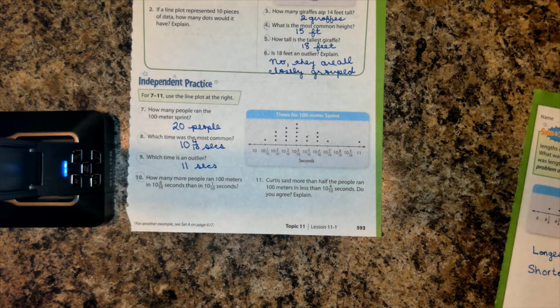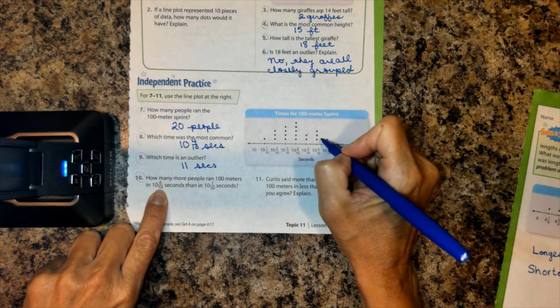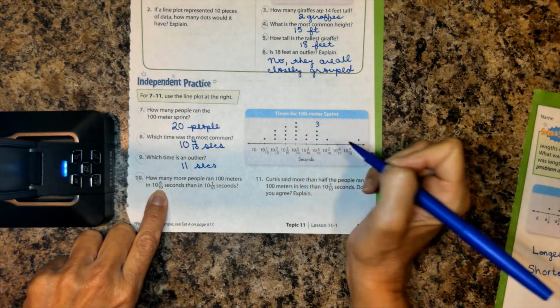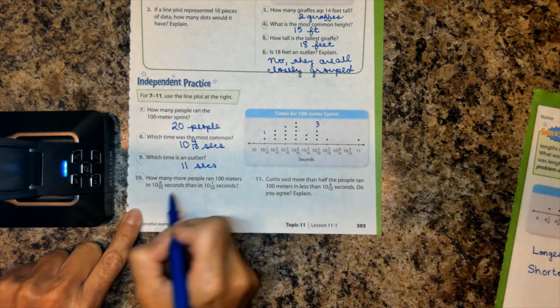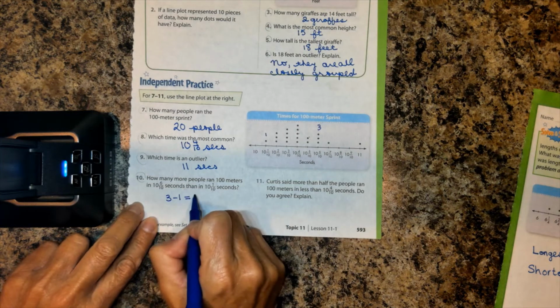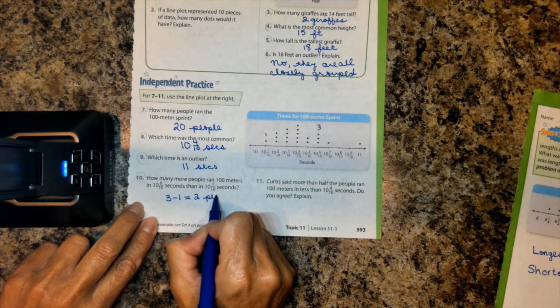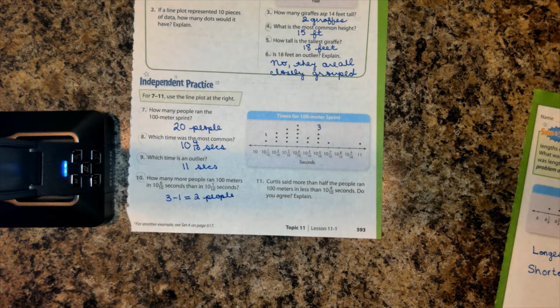Number 10, how many more people ran 100 meters in 10 and 6/10 seconds than in 10 and 1/10 seconds? So 10 and 6/10 seconds, we have 1, 2, 3 people. 10 and 1/10, we have just one person. So the difference between those two is just a simple subtraction problem. 3 minus 1, so there'd be a difference of 2 people. 2 more people ran it in 10 and 6/10 seconds.